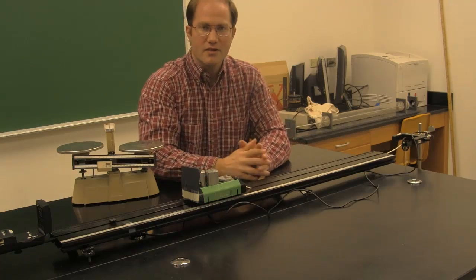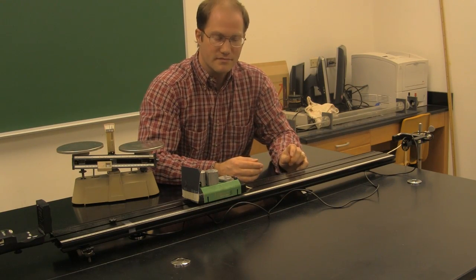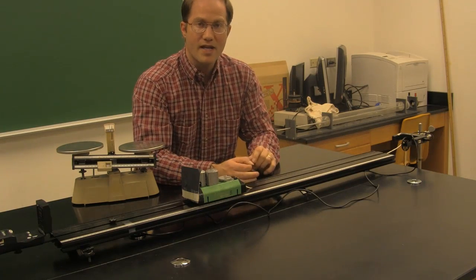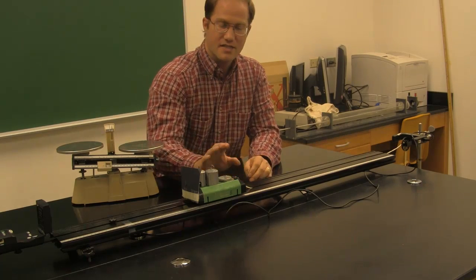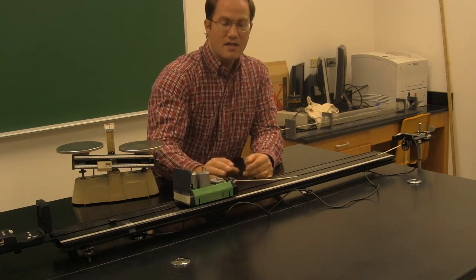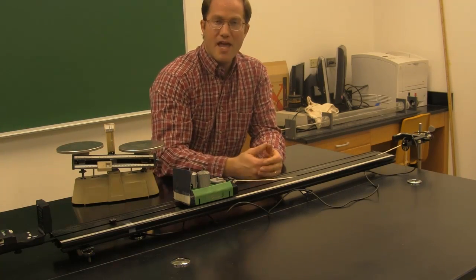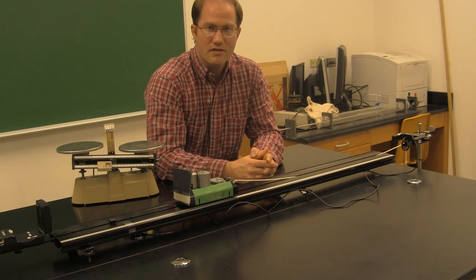And now I can look at the graphical relationship between force and acceleration. It should be a linear relationship. F equals ma is in the form y equals mx, where the slope is a constant, in this case, the mass that we held constant. So from the slope of the graph, you should be able to determine the total mass of this cart if Newton's second law holds true.